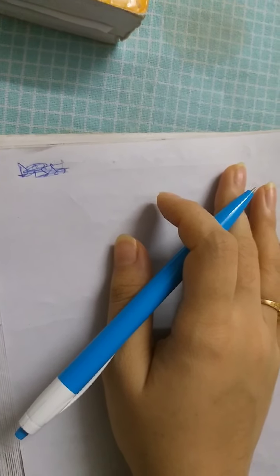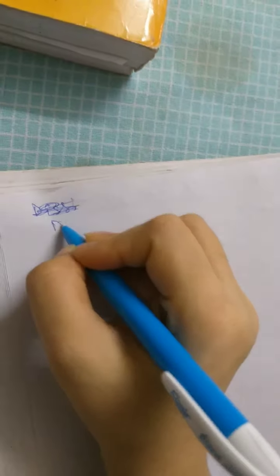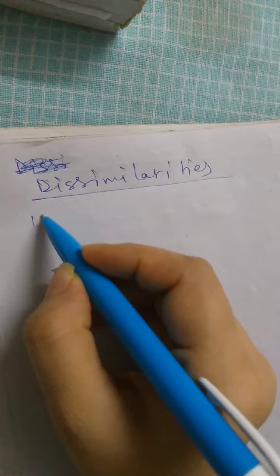Hello everyone. Today's first topic is dissimilarities between Coulomb force and gravitational force. So first, dissimilarities between Coulomb force and gravitational force.